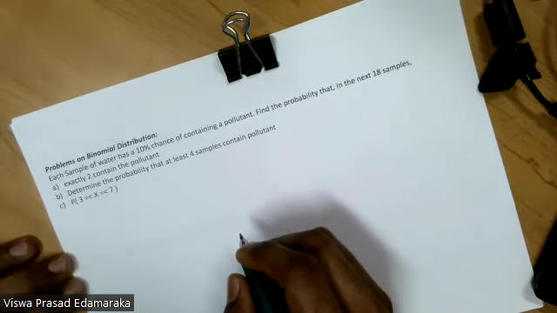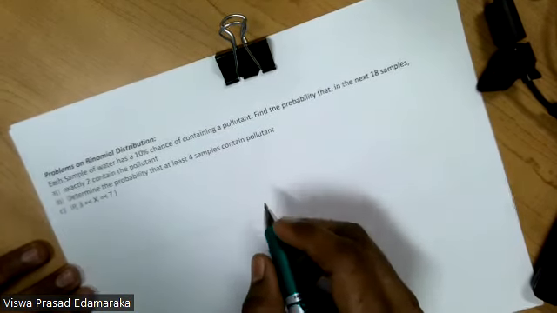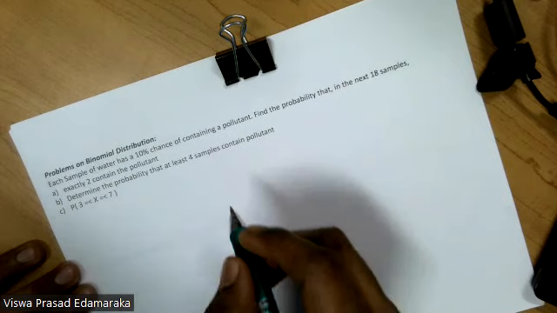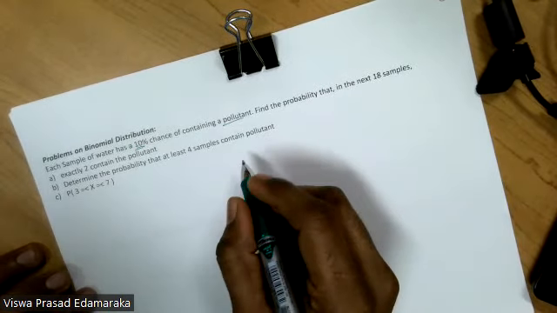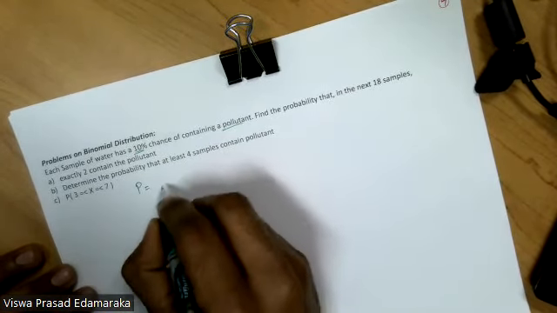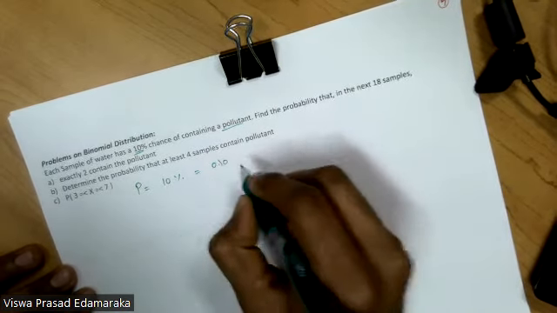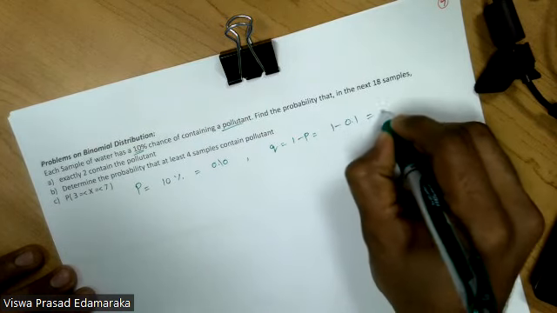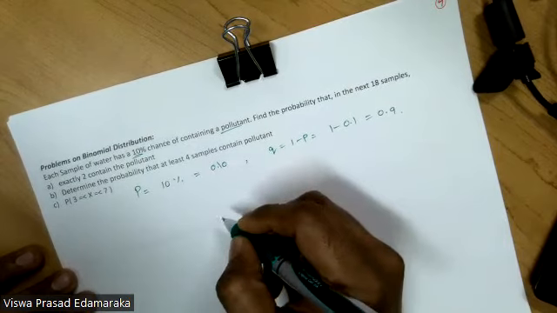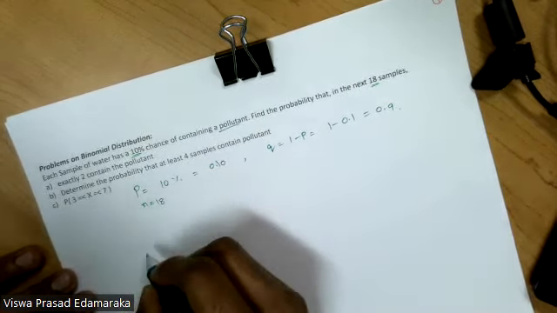Hello everyone. Let's continue chapter 3. Let's do a problem regarding binomial distribution. A sample of vapors has a 10% chance of getting a pollutant. He has given the success is 10%, that is P equals 0.10, and Q equals 1 minus P, that is 1 minus 0.1, which equals 0.9. Samples are N equals 18.